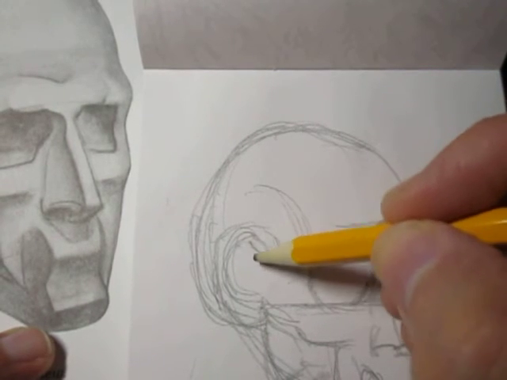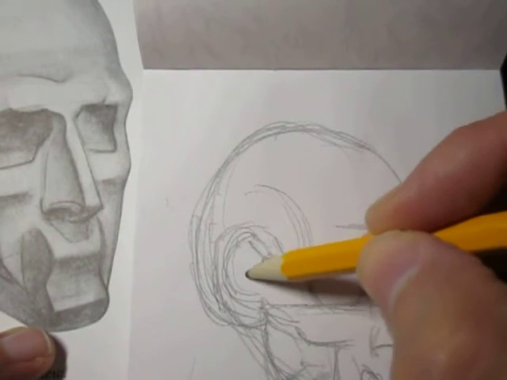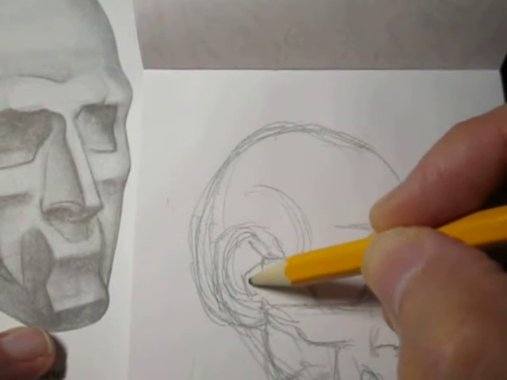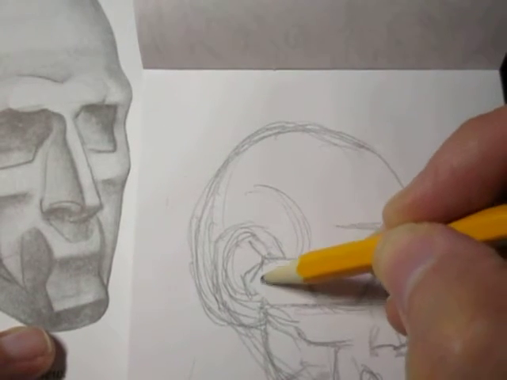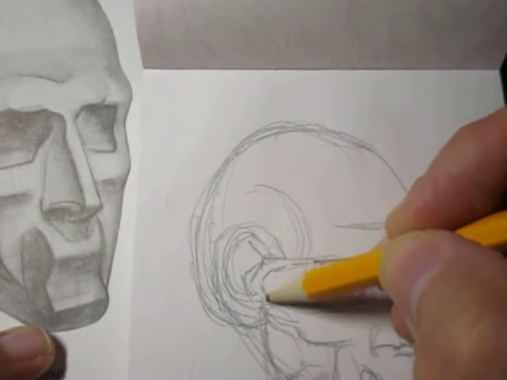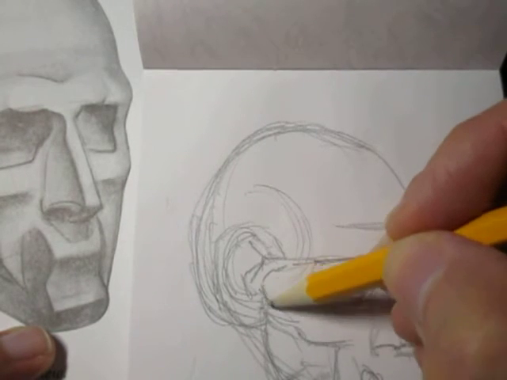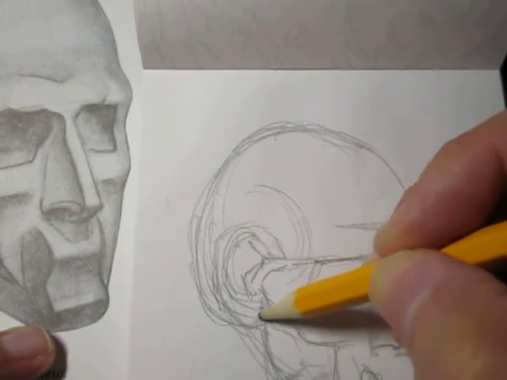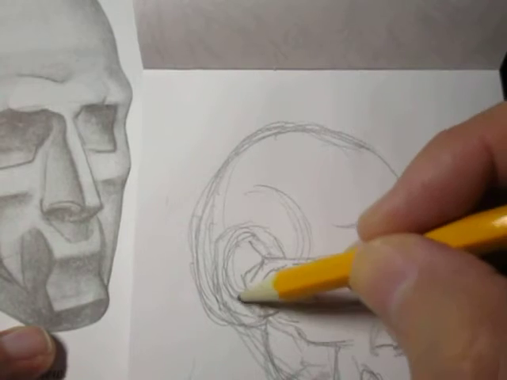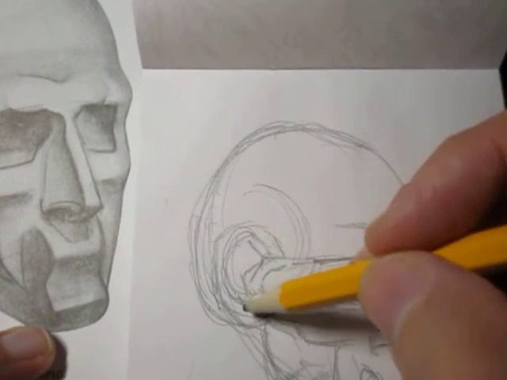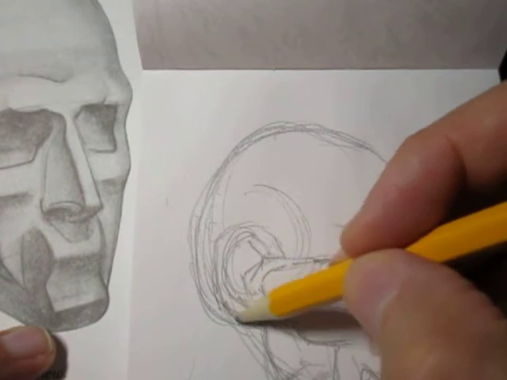again, the more you practice, the more you copy from things like this, the better you're going to get. You're going to develop a muscle memory. Everything he has is kind of like straight edge lines here.